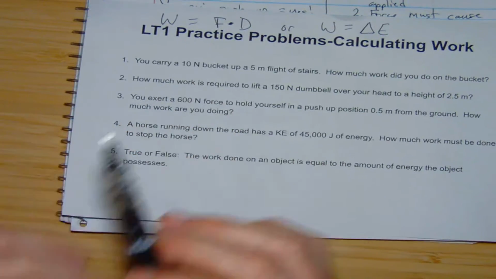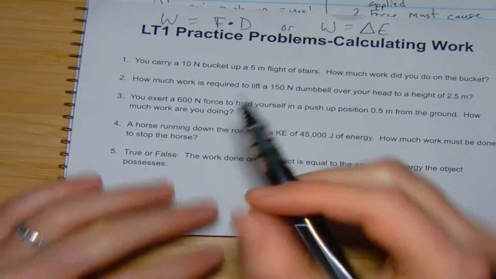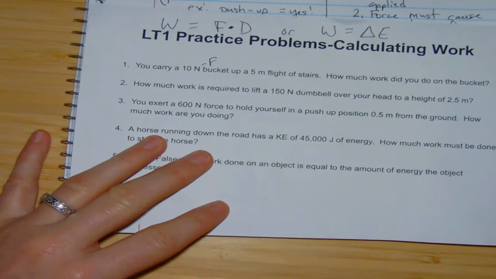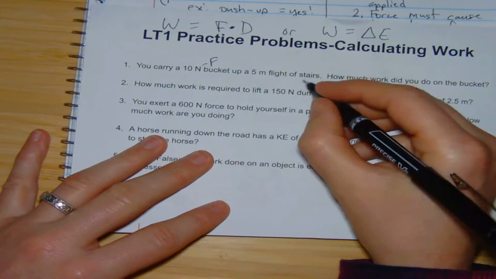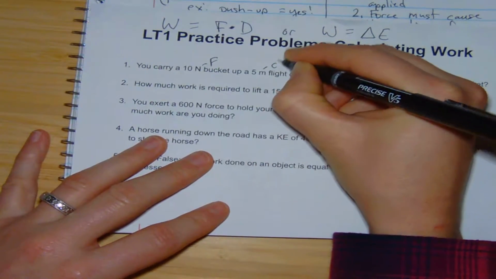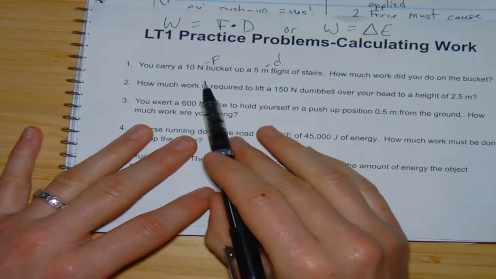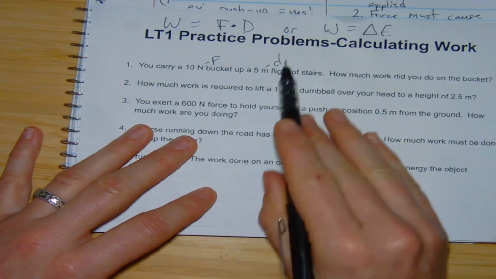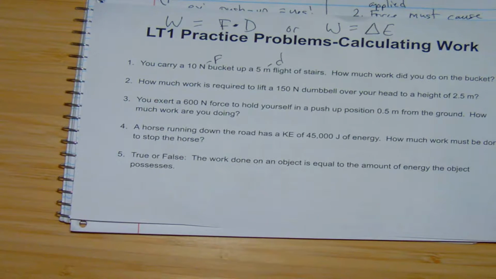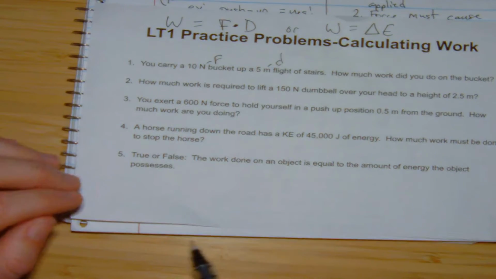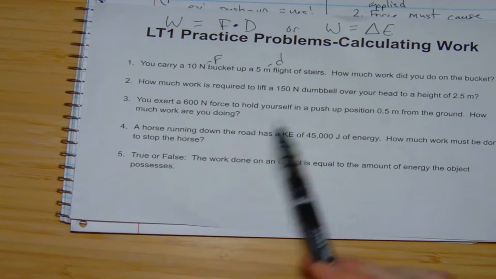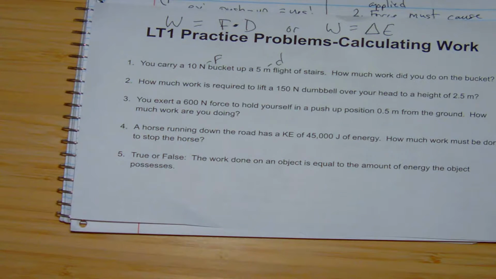So the first one, number 1, says you carry a 10 Newton bucket. Newtons, force. You're carrying it up 5 meter flights of stairs. Meters, distance. You are taking the bucket up the stairs. Not so worried about your arms here, but your legs are doing that too. So legs are pushing on the stairs, you are moving up the stairs. So how much work did you do on the bucket?